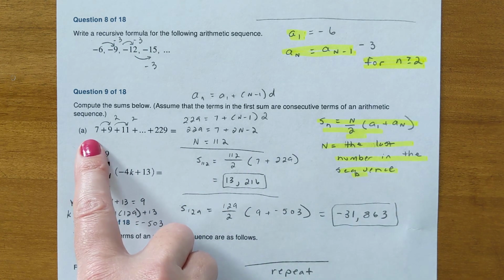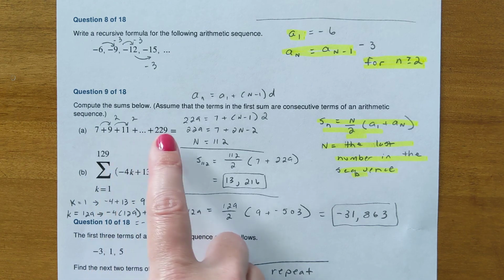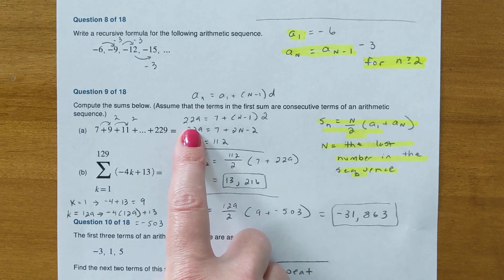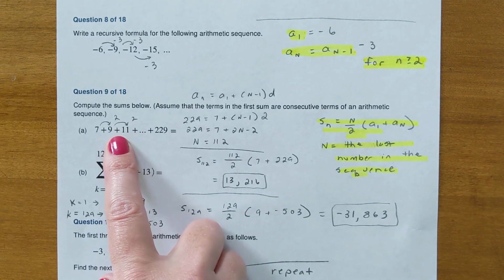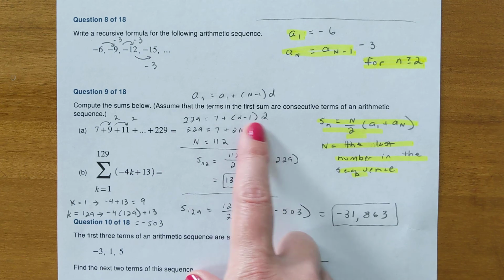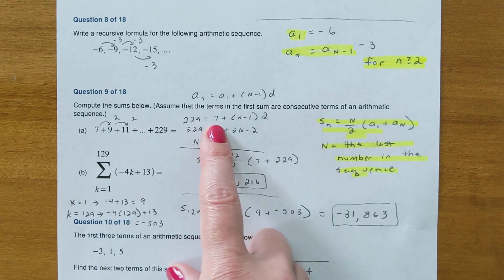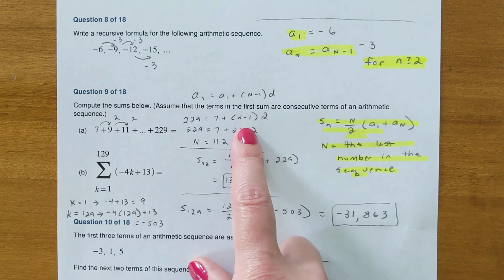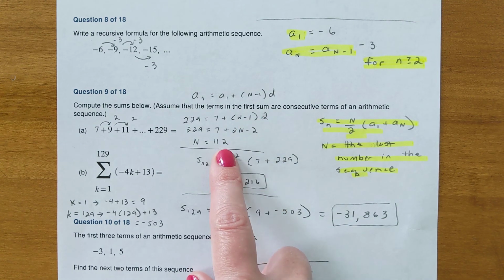This one's 1, a of 1, a of 2, a of 3. This is a of what? We don't know. So we're going to have to plug it in. So a of n is 229. The common difference on this one is 2. The first term in the list was 7. So you clean it up and solve for it. Distribute the 2, so that would give you 2n minus 2. You get n is 112.